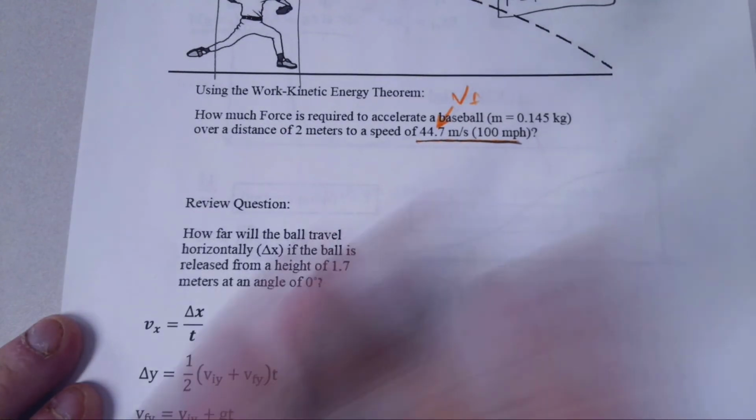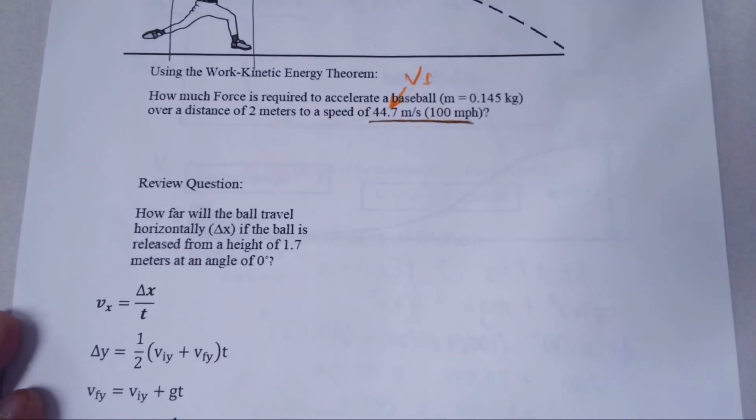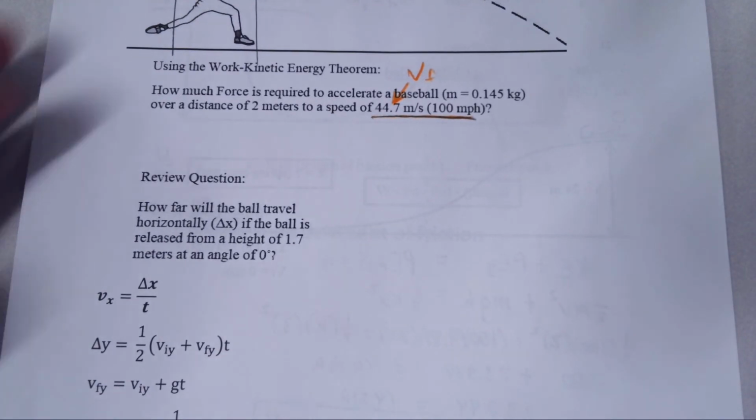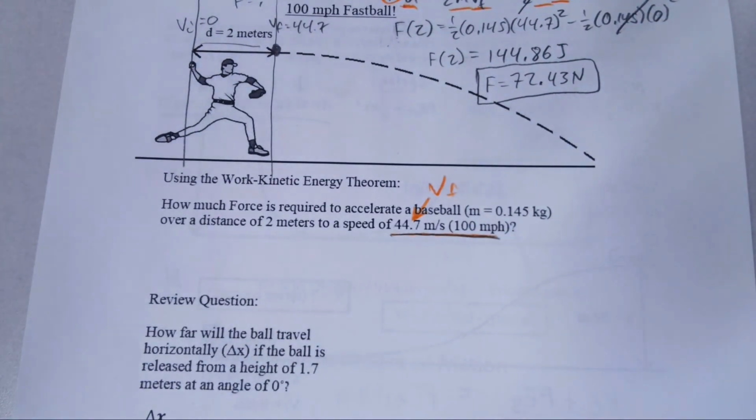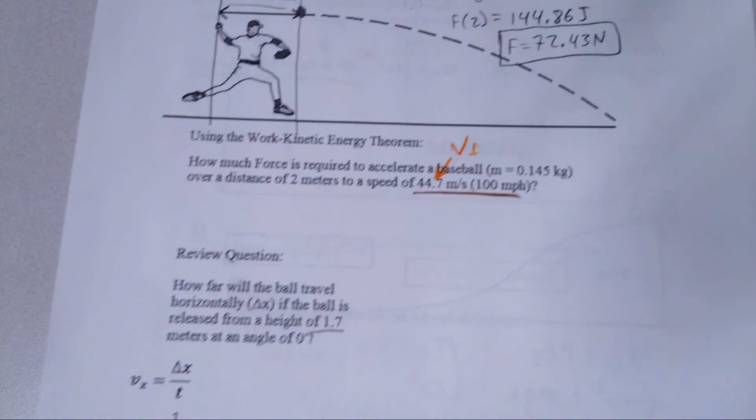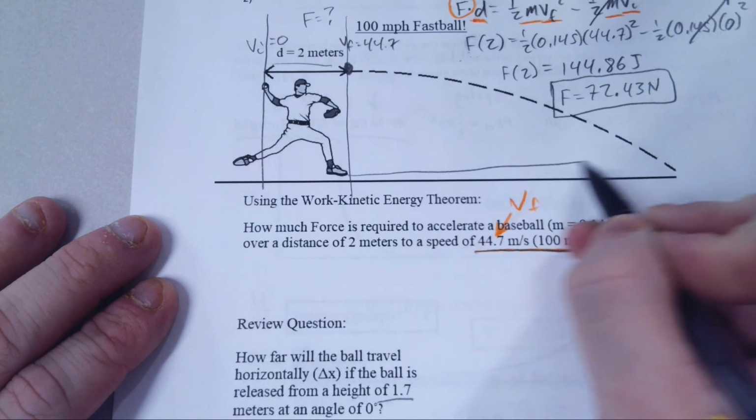Because we never had a final exam, we never had a final exam review, you never had to think about this ever again. We're going to try to figure out if the baseball player just throws exactly horizontally at 44.7 meters per second from a height of 1.7 meters, how far does he throw?